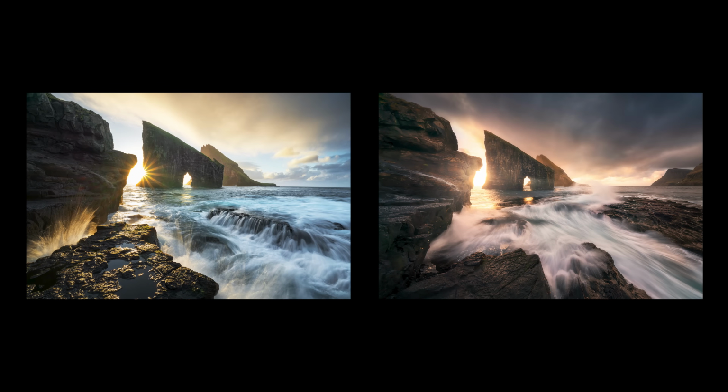Now what you need to ask yourself is whether this sun star takes attention away from your main subject. So in these two examples here from the Faroe Islands, one photo with a sun star and one without. I could have edited the photo with a sun star. However, I felt, and as you can also see here, that the sun star is taking too much attention away from this beautiful sea stack arch. And therefore I decided to not make a sun star in the right-hand photo.